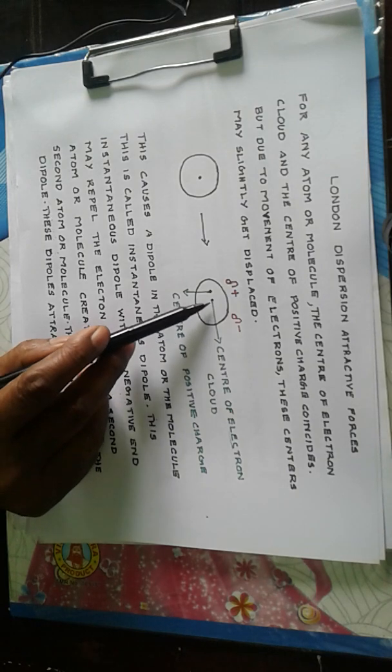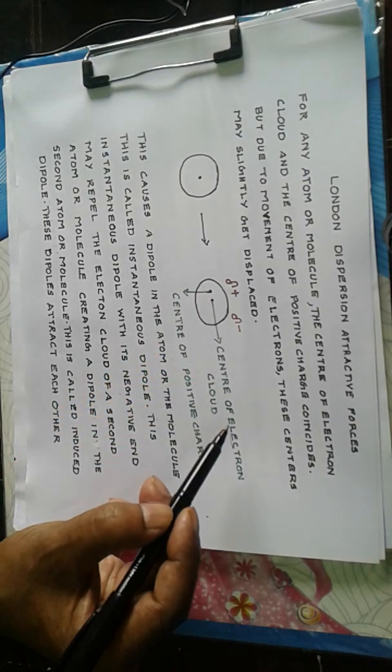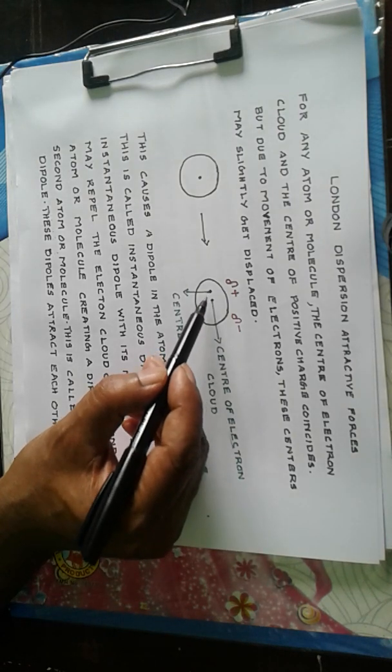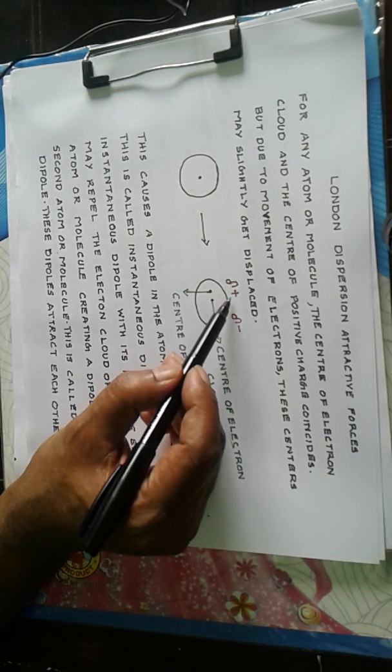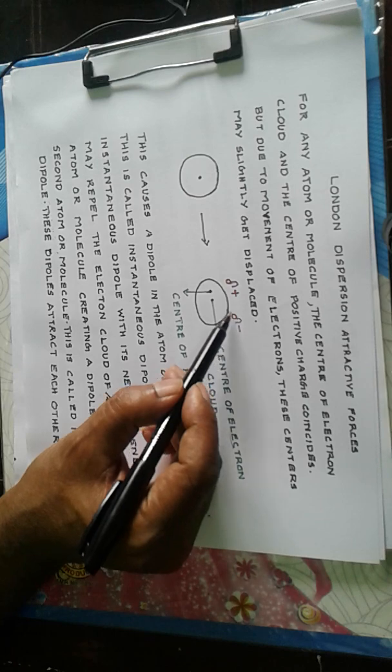Now, as the electron is moving around the nucleus, sometimes it may happen that instantaneously or momentarily the center of the electron cloud and the center of positive charge are slightly displaced. So the center of the electron cloud slightly moves away from the center of positive charge of the nucleus. Then at the center of positive charge of the nucleus, at that side, a delta positive charge is created, and on the opposite side, we get a delta negative charge.